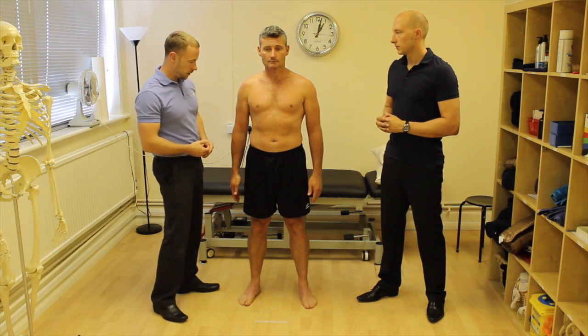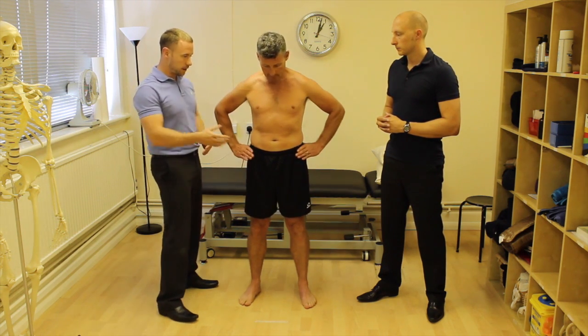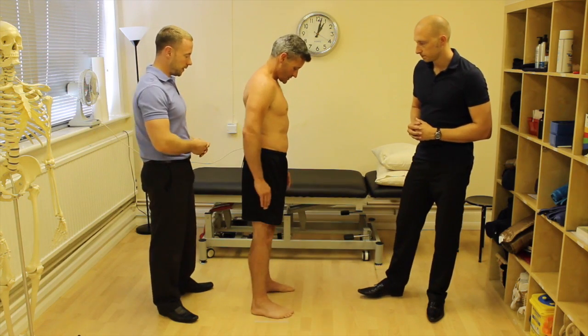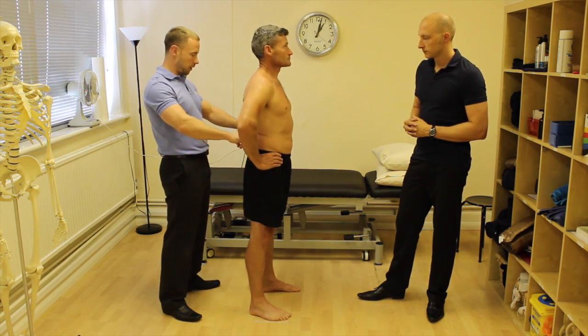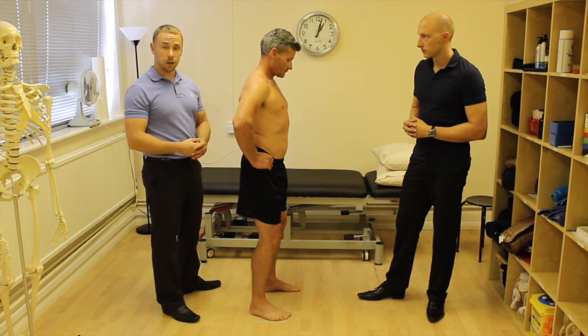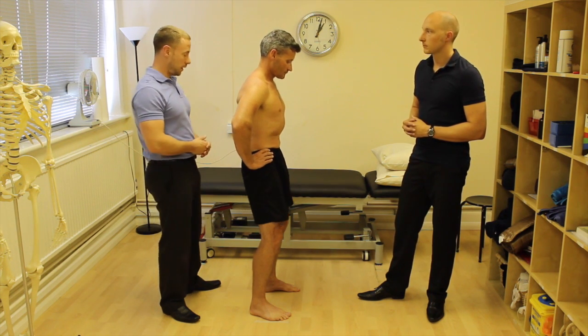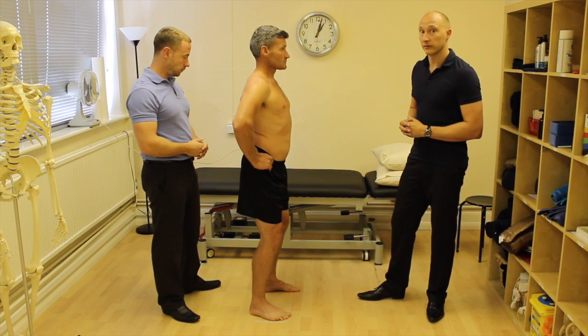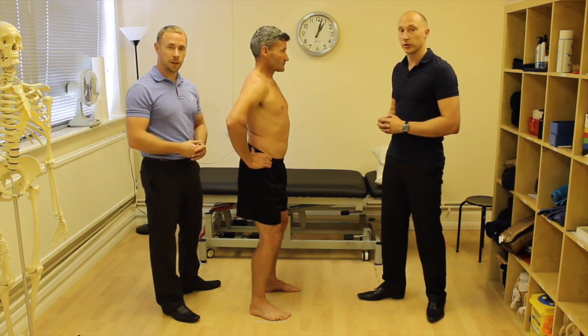Yeah. So if we ask PJ to do that then, I'm going to get you to face this side actually, I think that would be easier. And I just want you to rock your pelvis forwards, rock your pelvis backwards. And PJ's doing that really well. Sometimes people struggle a little bit with that. So from a cueing point of view, what would you say to someone to cue that position?